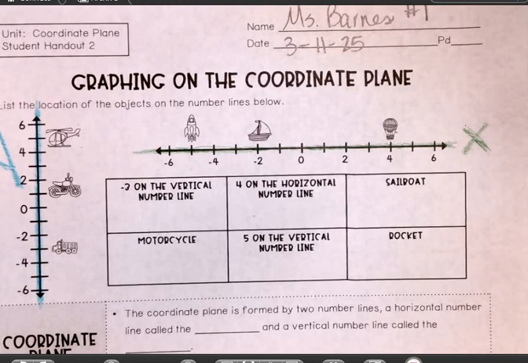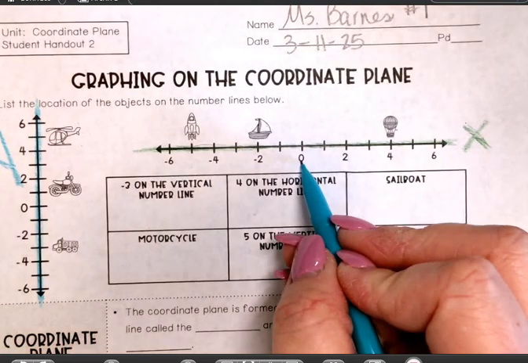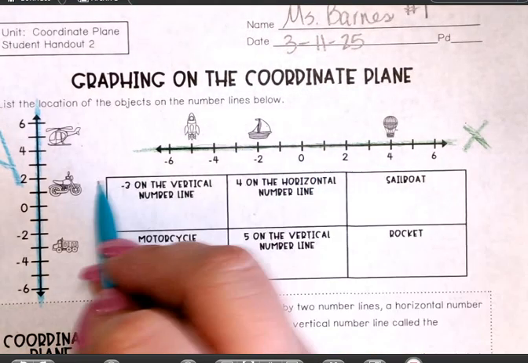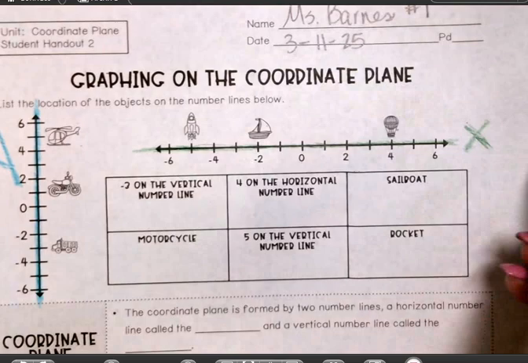Remember I told you yesterday that you had to remember to tell me the direction. You can't just say over. Because today, when we start at 0, we may go left, but we may go right. Okay? So let's look at it.